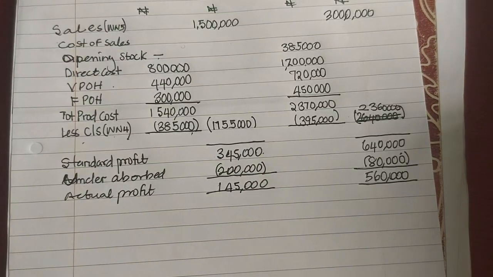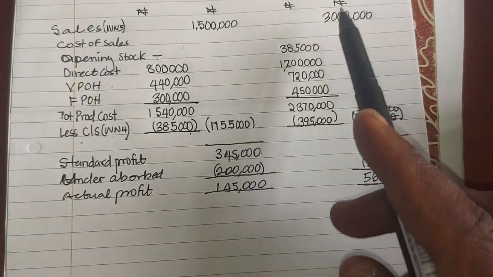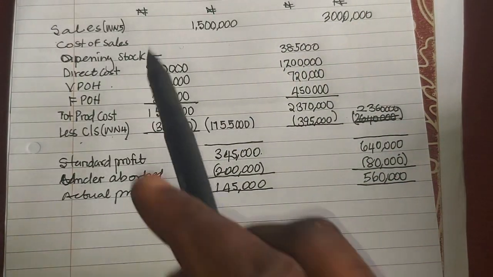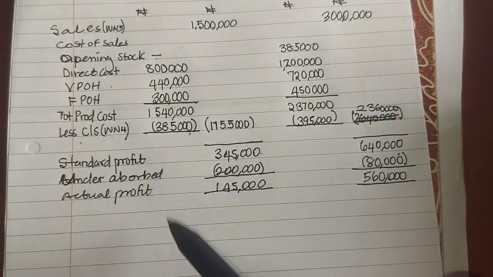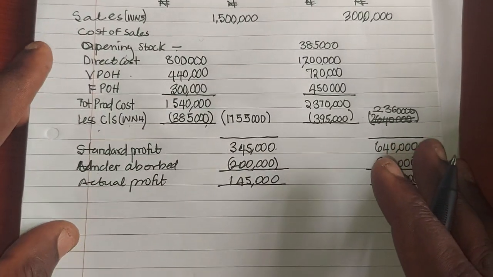All right. So I will stop here. The actual profit and loss statement for years 1 and 2 using marginal costing will be done in the next video.